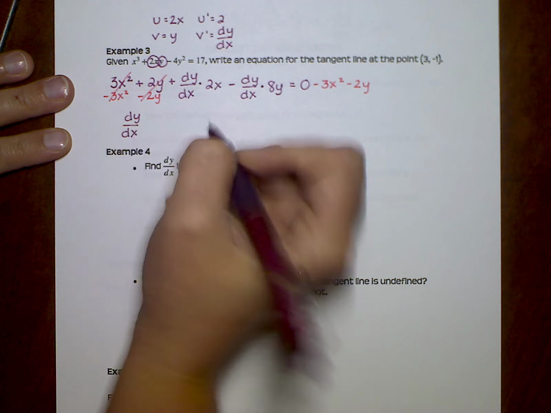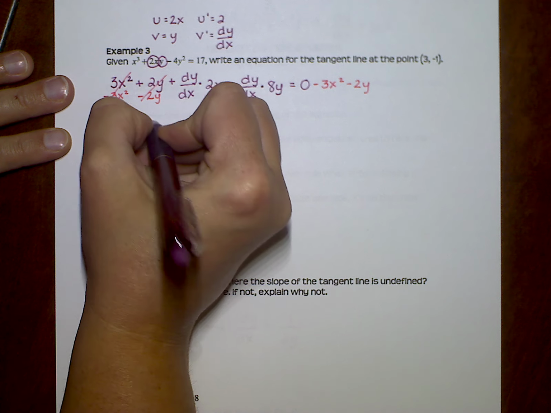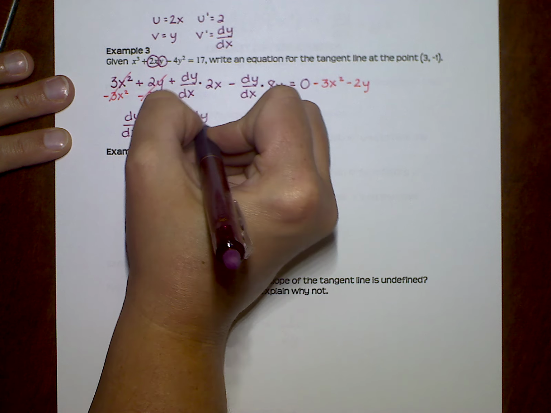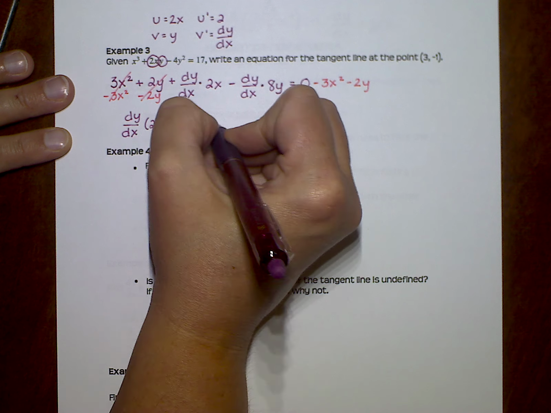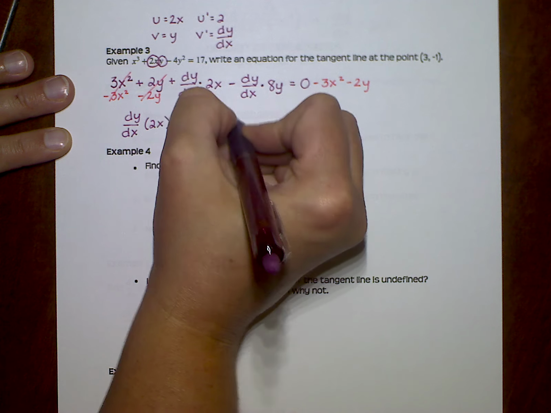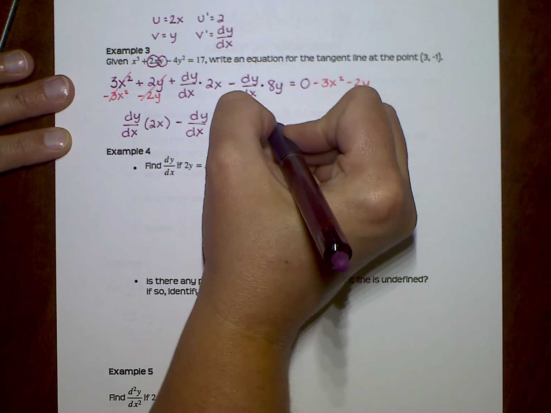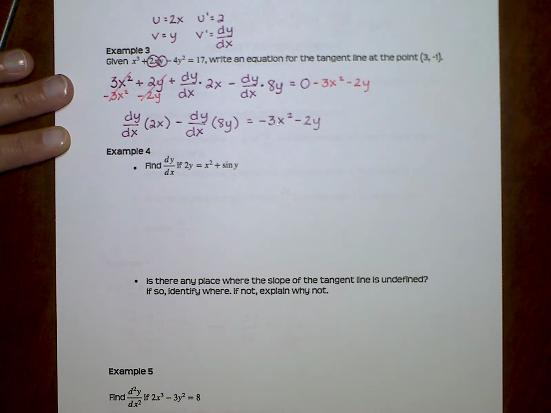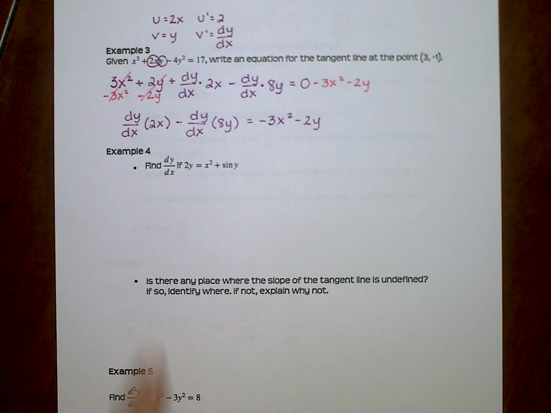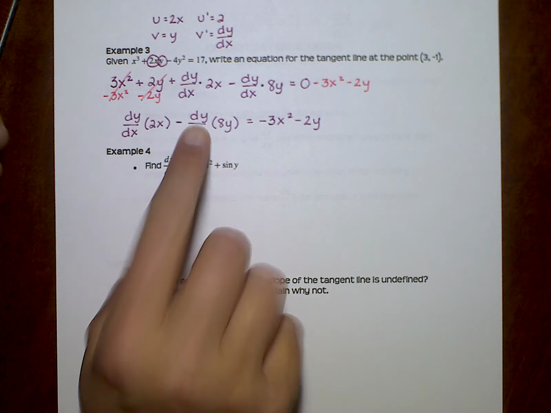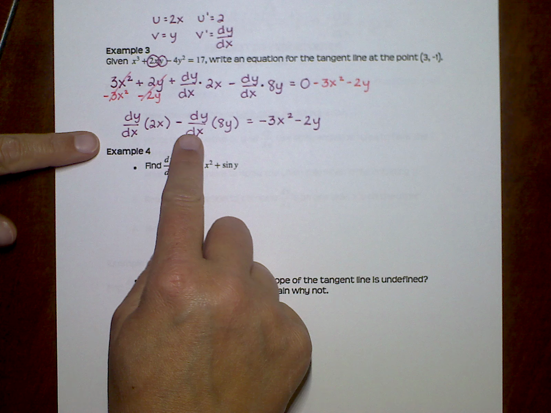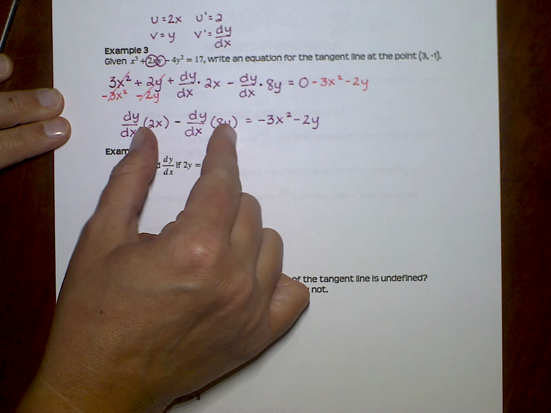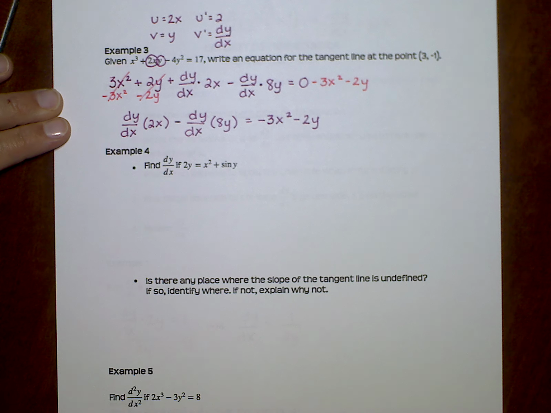And so now I would probably normally do the next two steps together, but I want to make sure that I really emphasize what's happening in the next step. And then I have negative 3x squared minus 2y over here. Okay, so now in order to be able to isolate this dy/dx, what I am actually doing is factoring out a dy/dx. I am pulling it out front and then leaving behind the 2x minus 8y. And that's going to allow me to isolate it.